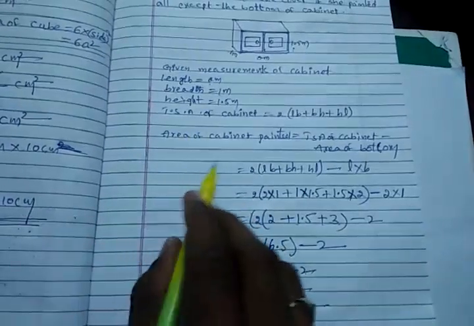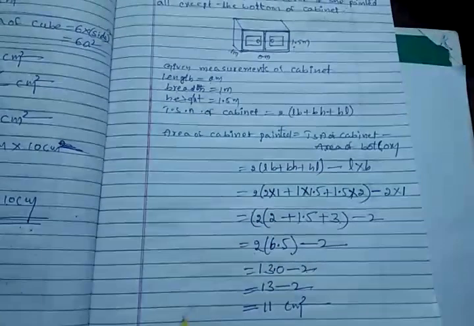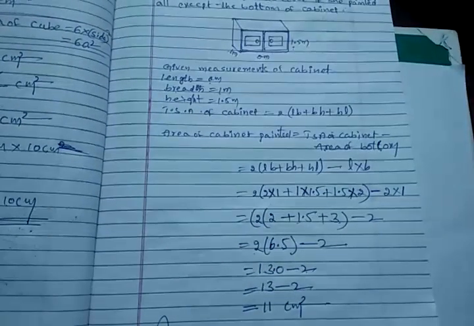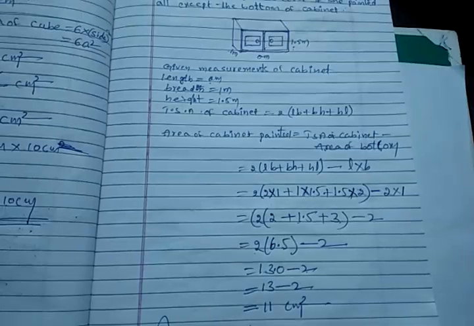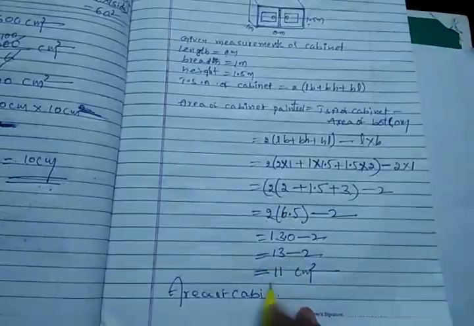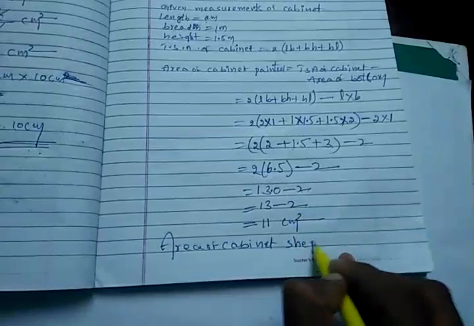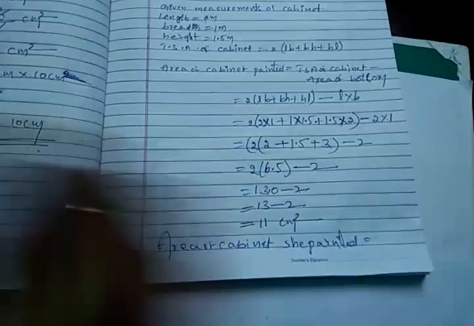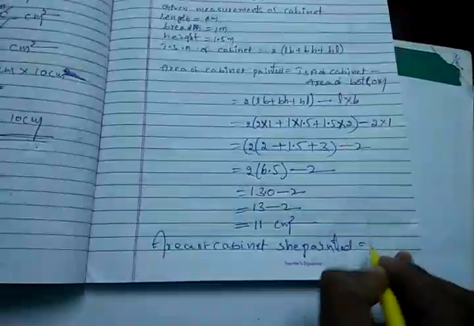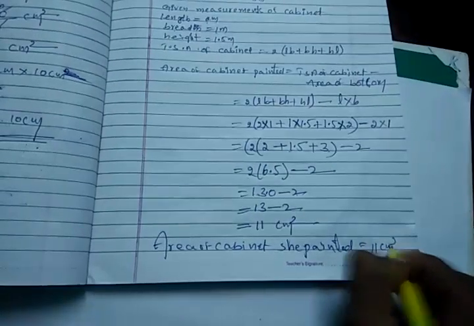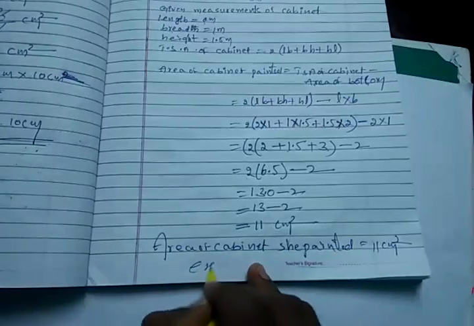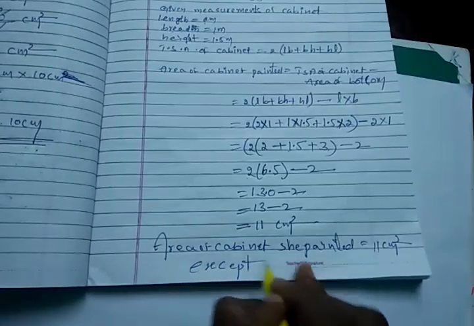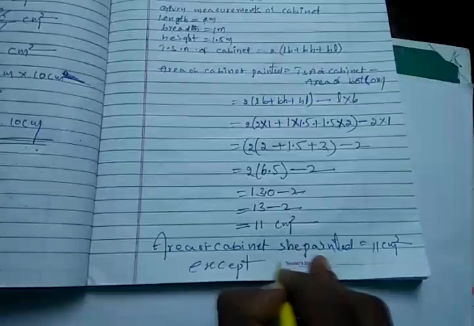So the area of the cabinet she painted is equal to 11 meter square, except the bottom. Bottom no need to paint.